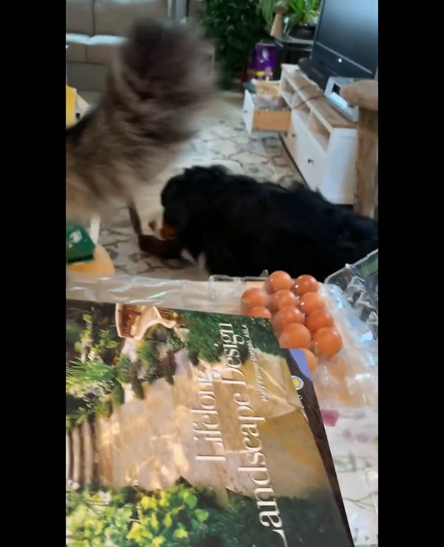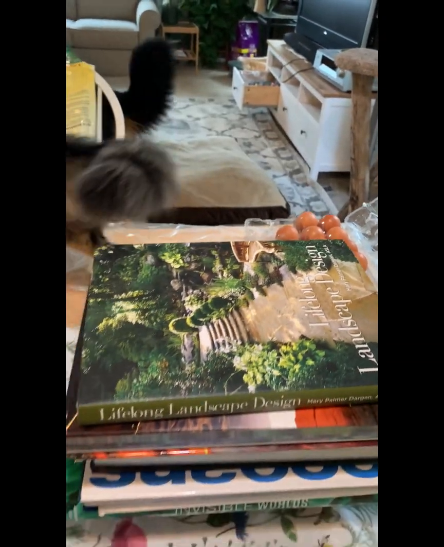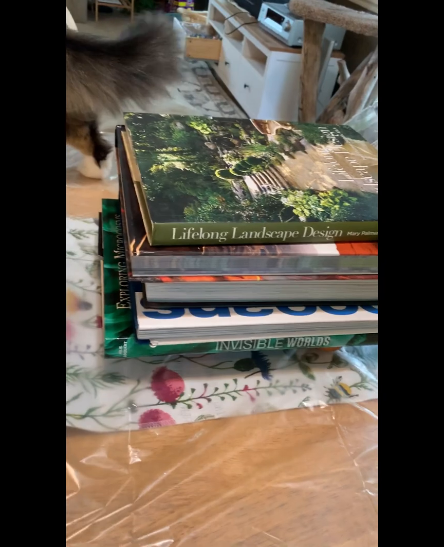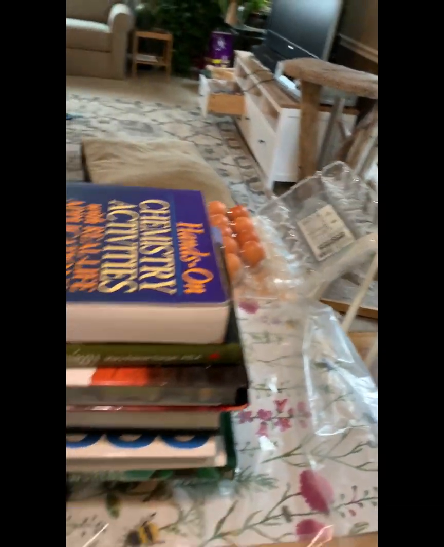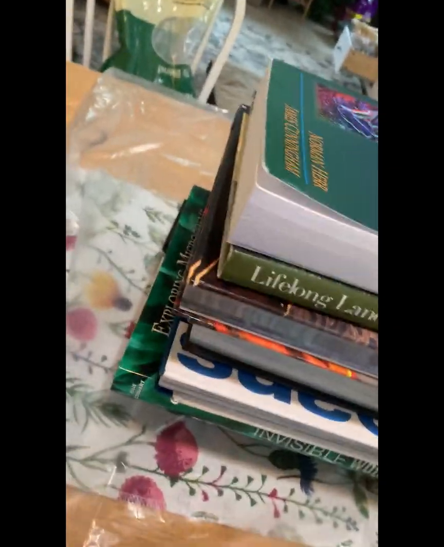So let's keep adding books. I just added another book. They're still not cracking. I may run out of books here. I may have to go get some more. Yep, the eggs are still holding here.